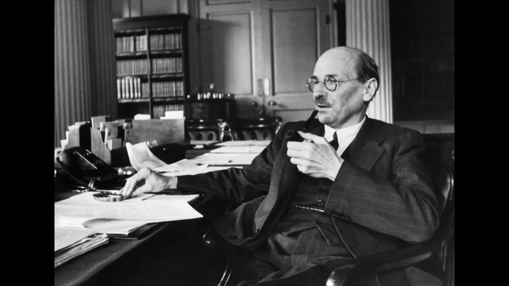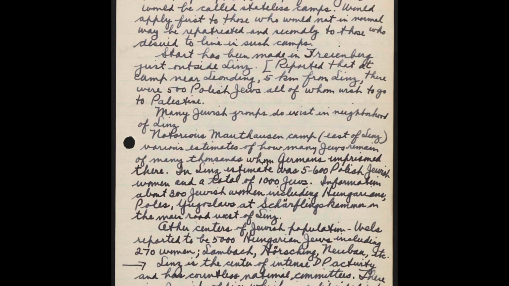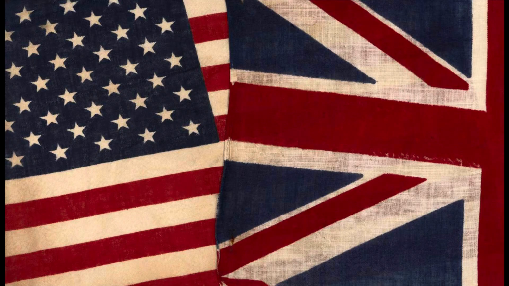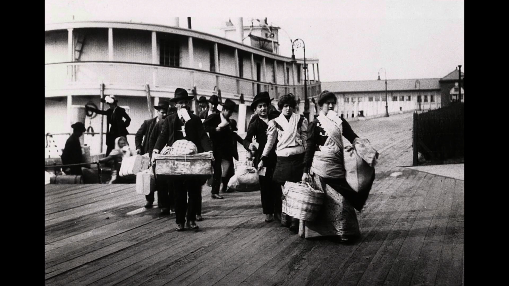U.S. President Harry Truman forwarded the Harrison report to British Prime Minister Clement Attlee. Attlee firmly rejected both Truman's proposal and the recommendations of the Harrison report. He also warned Truman of grievous harm to U.S.-British relations should the U.S. government publicly advocate for Jewish immigration.